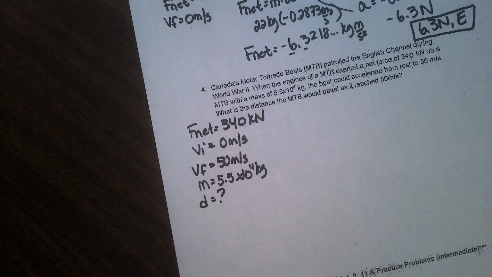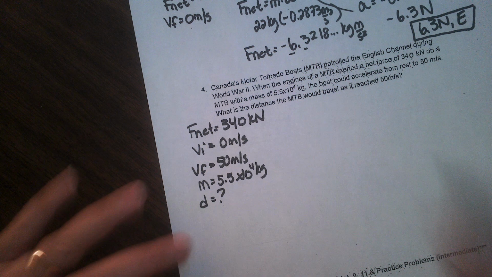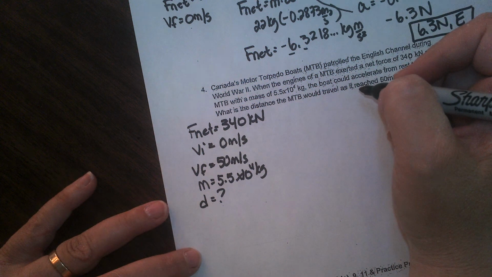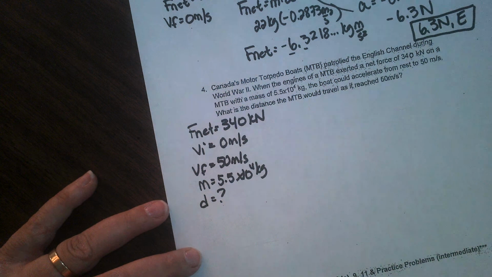Okay. I have VF, VI, and I'm looking for distance. What formula using VF and VI and distance could I use? Remember there were like 5 or 6 formulas? Do we have time on our list?